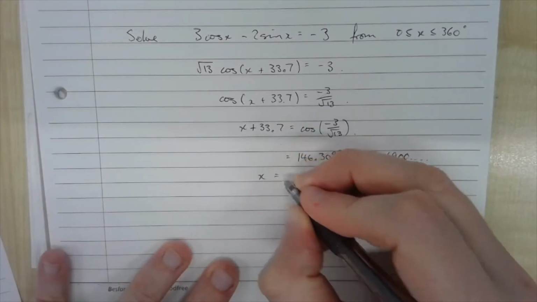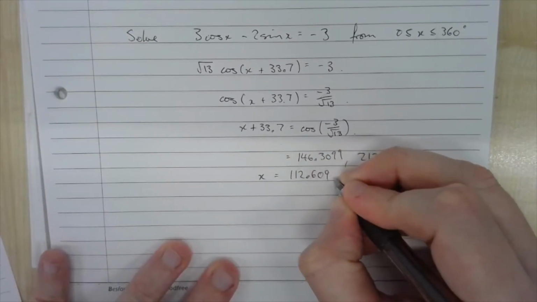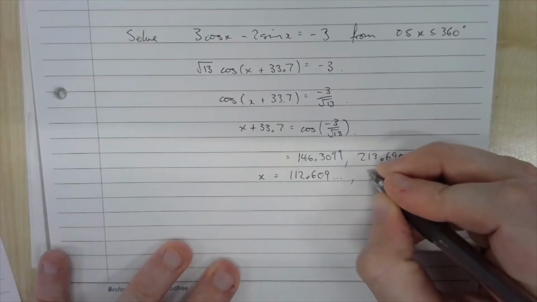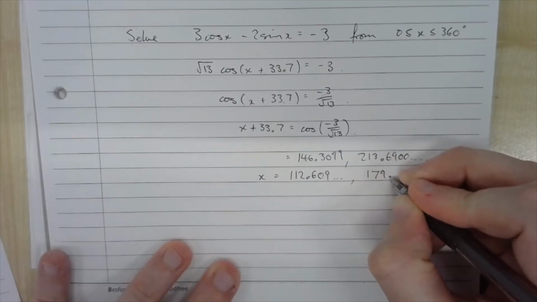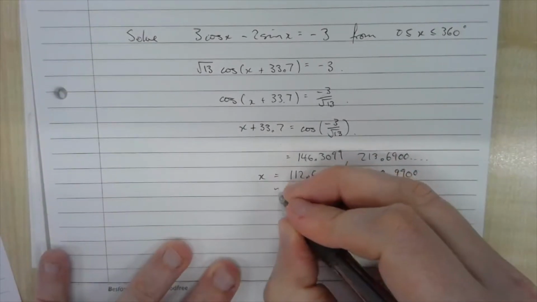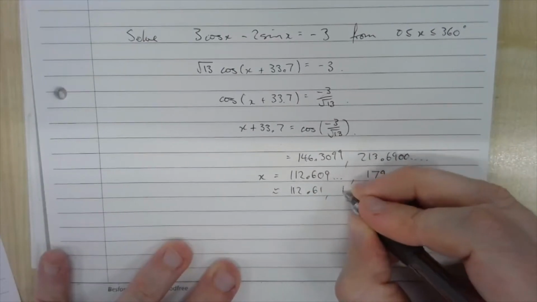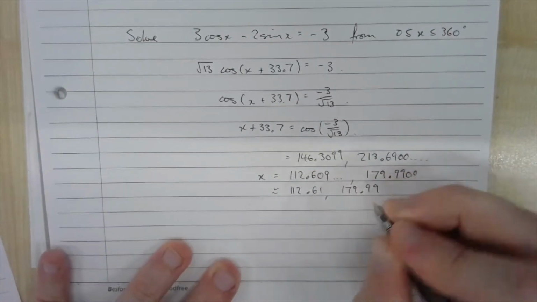So x is 112.609... and 179.9900..., so approximately 112.61 and 179.99.